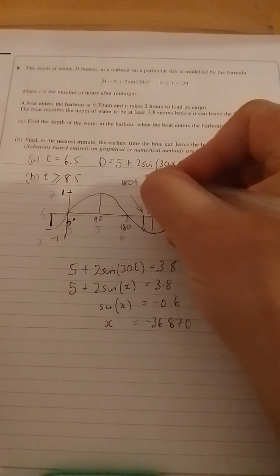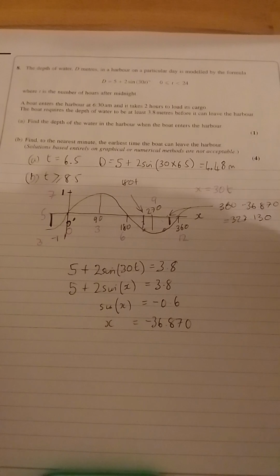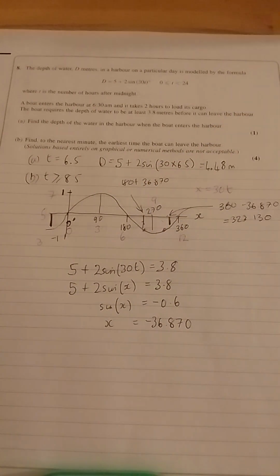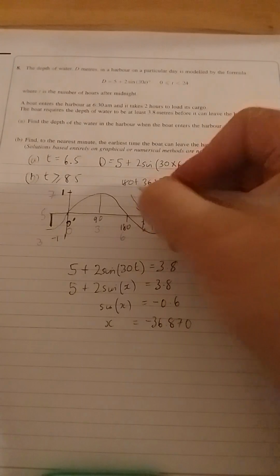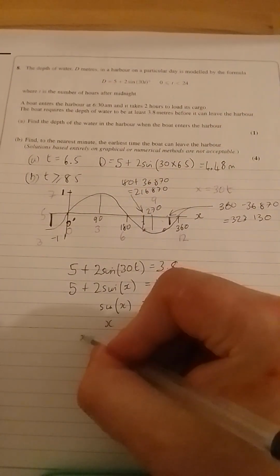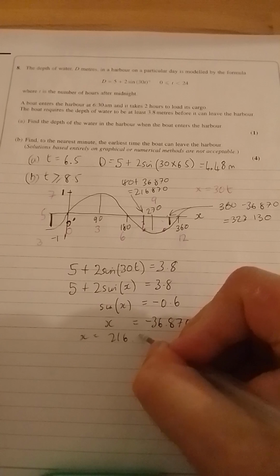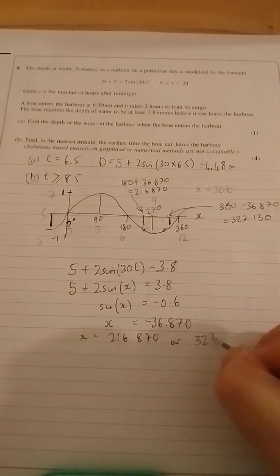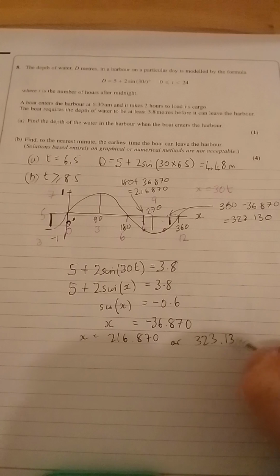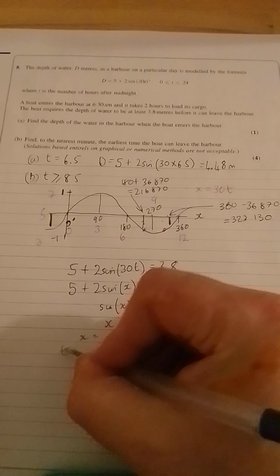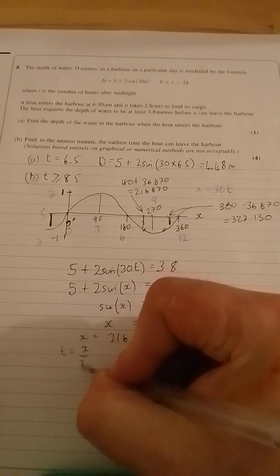And there'll also be an answer here, which will be 180 plus 36.870, which comes out to 216.870. So here we have x is equal to 216.870 or 323.130. Now, since we know that x is the same as 30t, t is x divided by 30.